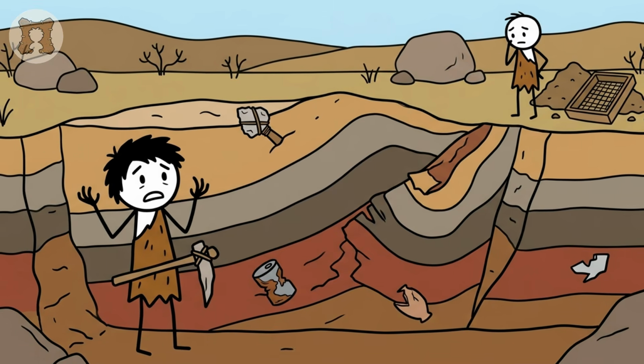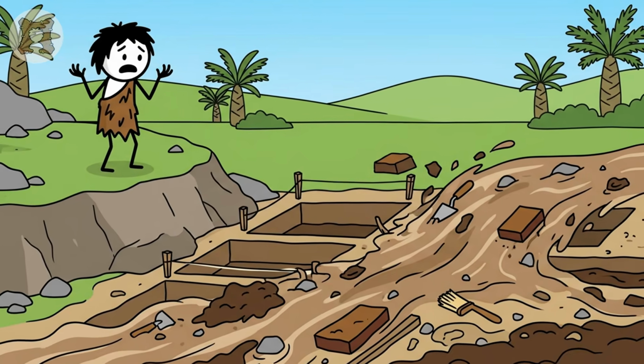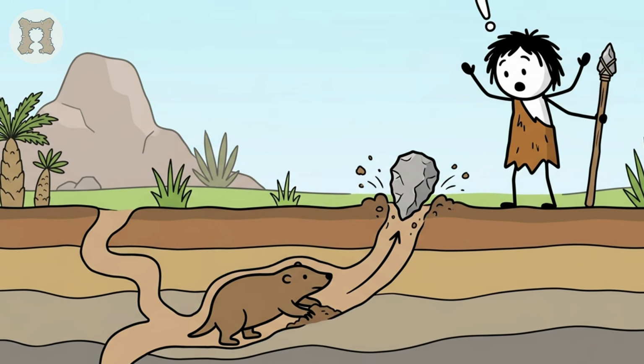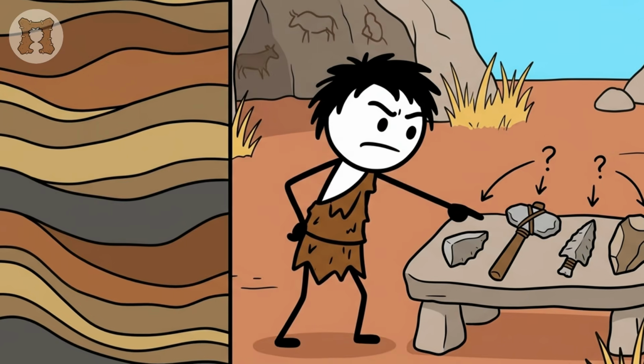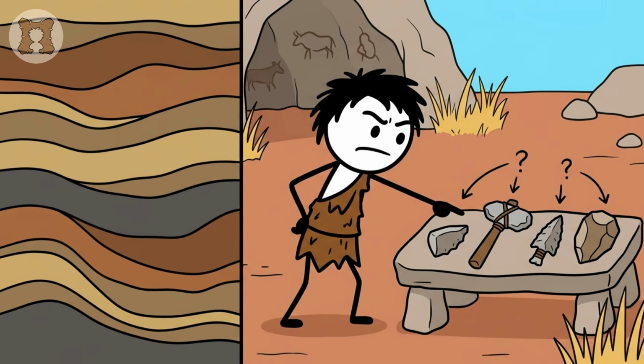But wait, Earth does not always keep its layers neatly organized. Floods can wash sediment away. Burrowing animals can drag old objects toward the surface. Tree roots can twist through the ground and disturb everything around them. When the layers have been scrambled, scientists turn to another technique, comparing styles.